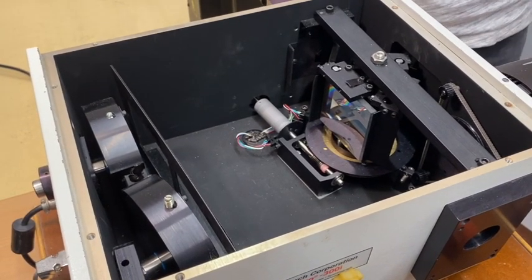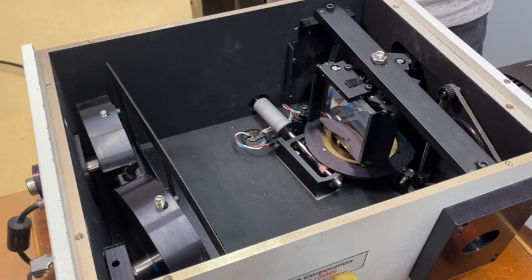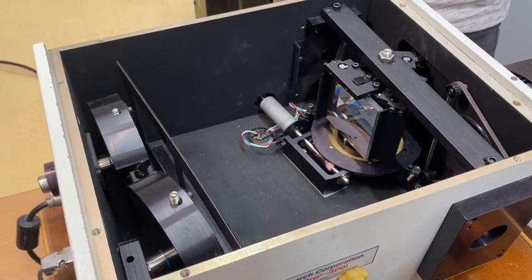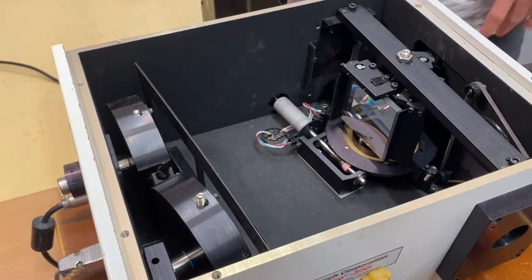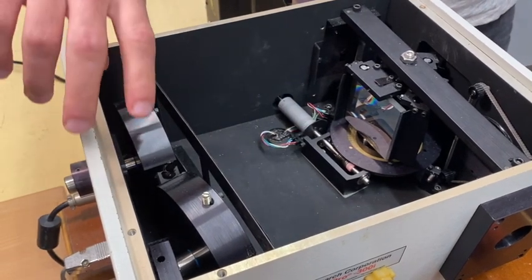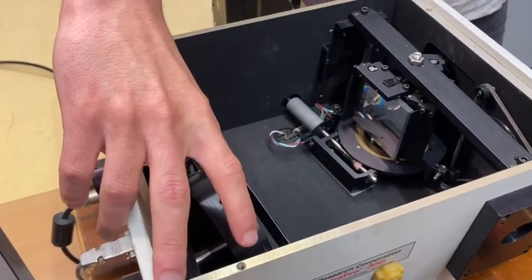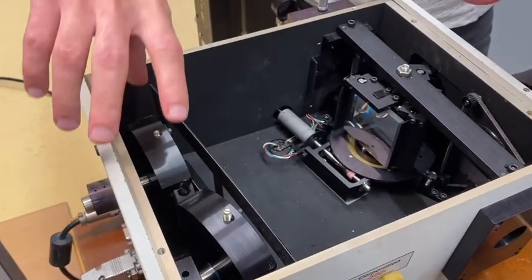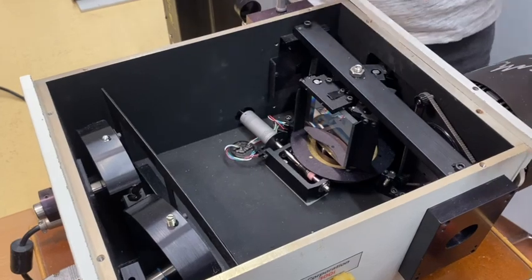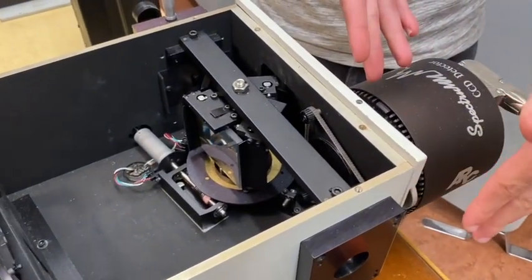Each one will have different spacing between the slits, which means that you will have different wavelengths diffracted at different angles. All the diffracted light will be collected by this focusing mirror that will focus it into this corner of the spectrometer.